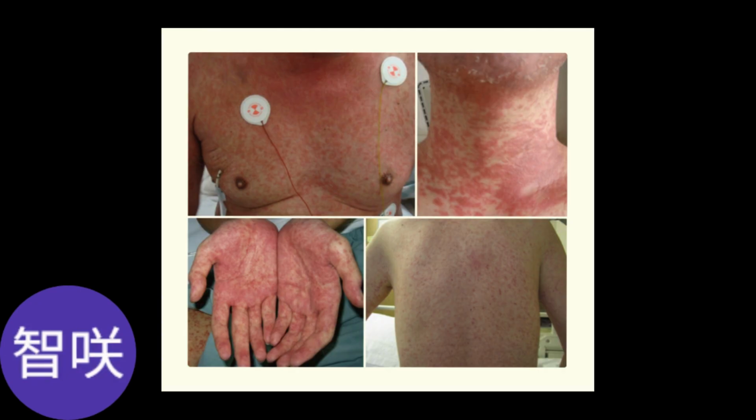These are photos from this case. You can see red rashes on the skin throughout the body.